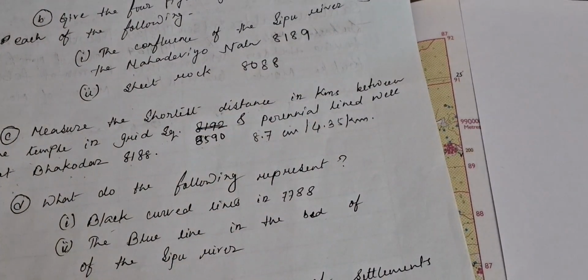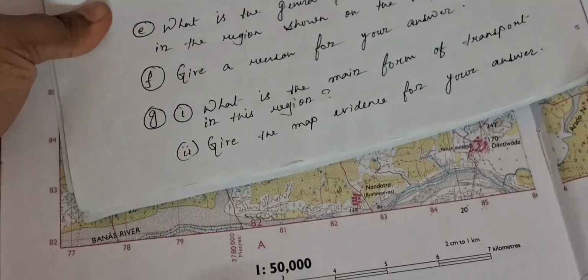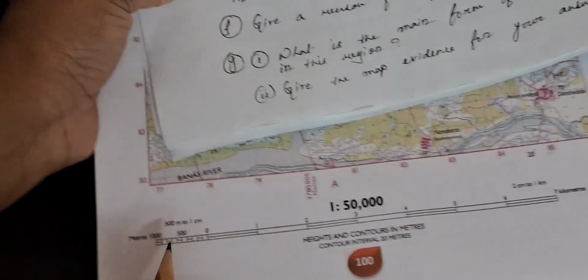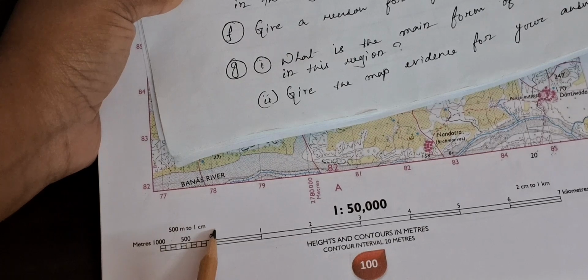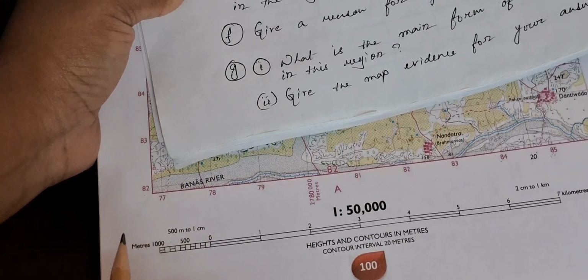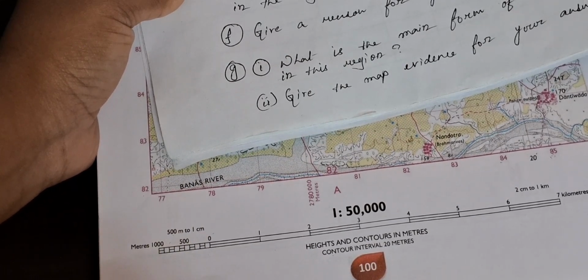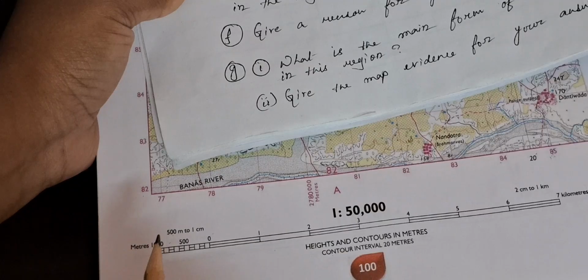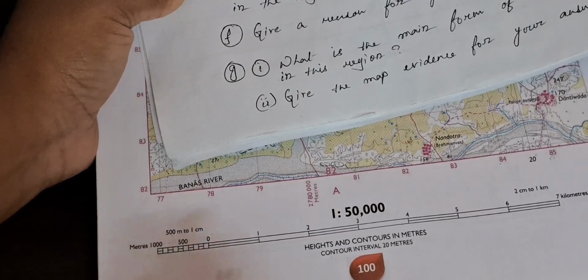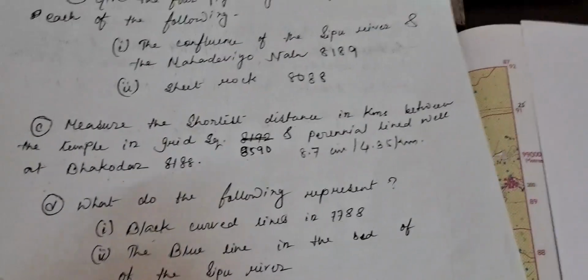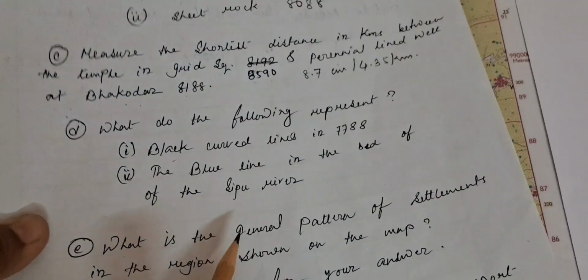Why? Because the scale of the map is 500 meter to 1 centimeter. Therefore, 1000 meter, that is 1 kilometer, is 2 centimeter. So divide the digit by 2.